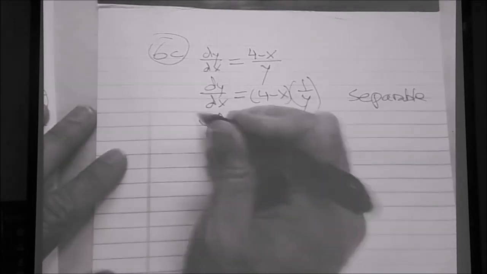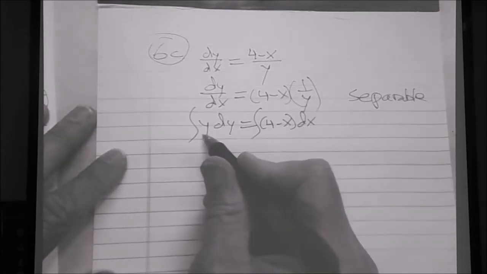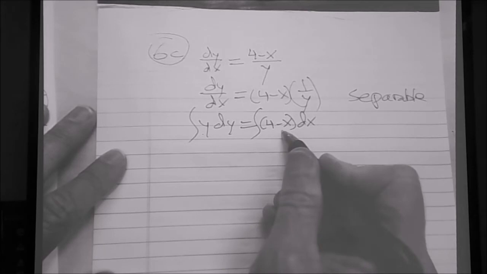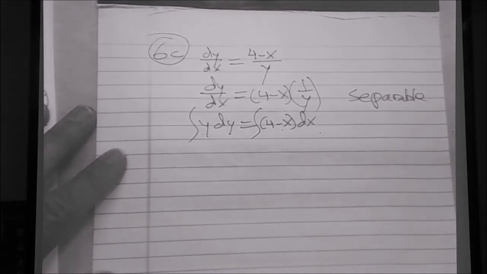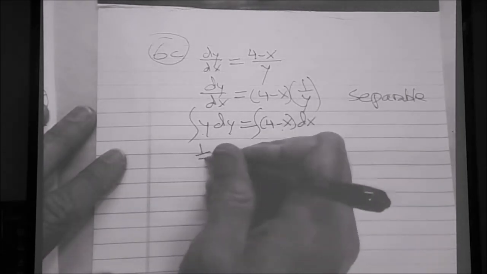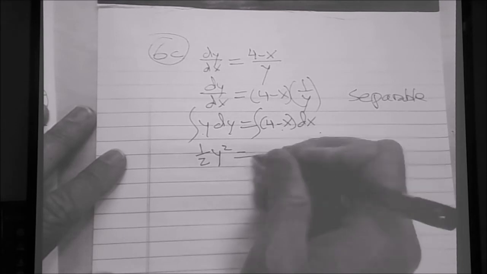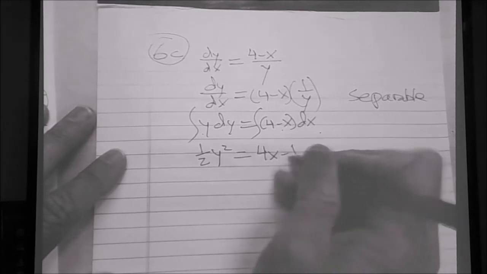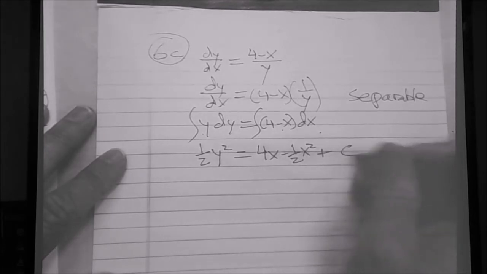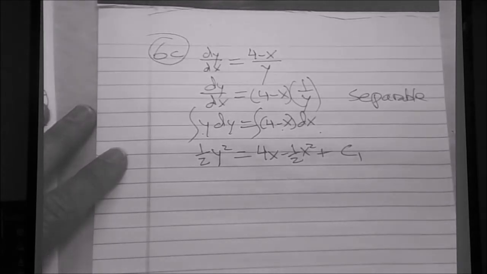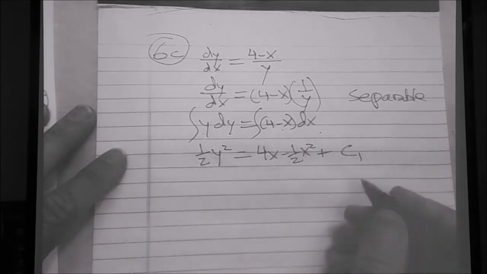And then put an integral on each. So you have only a function of y times dy here, and only a function of x times dx here. And this will give you implicit solutions to the given differential equation. The left side is 1/2 y squared by integration. The right side is 4x minus 1/2 x squared by integration. And then there's plus an arbitrary constant I'll call c1. And this gives all implicit solutions.